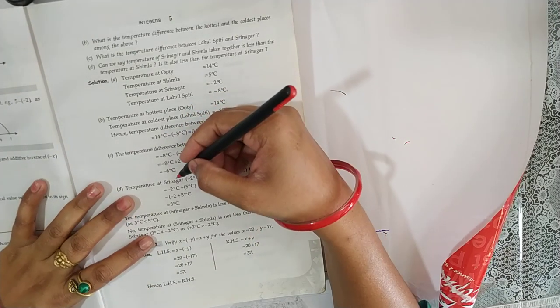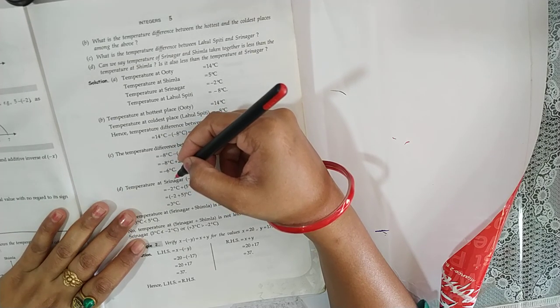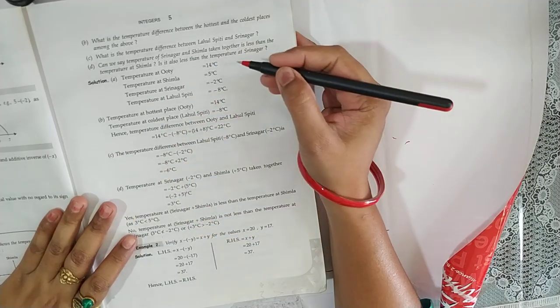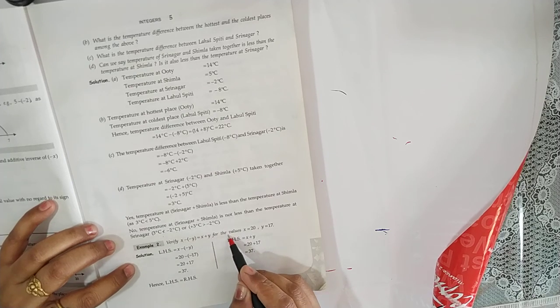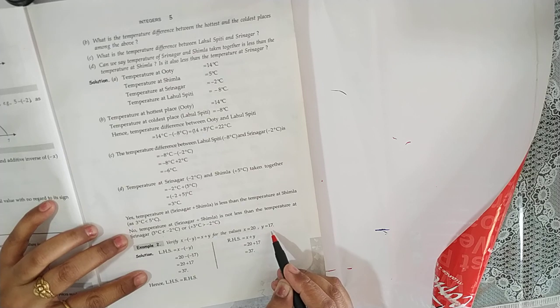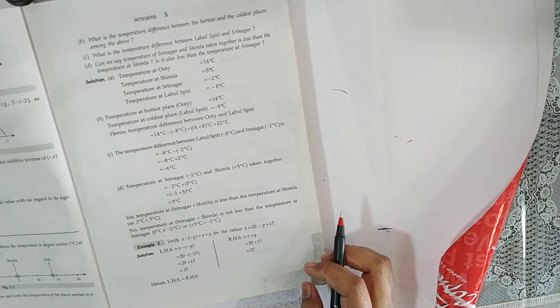Similarly, you can solve exercise 1.1 question number 1 from NCERT. You can solve it like this. Okay, now move on to the second question. This is: verify x minus in bracket minus y is equal to x plus y for the values x equals 20 and y equals 17. So first we will take the left hand side.